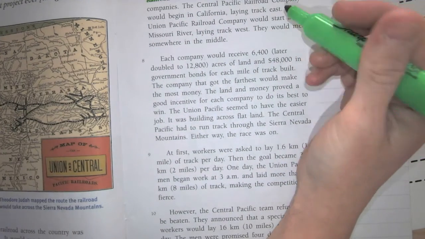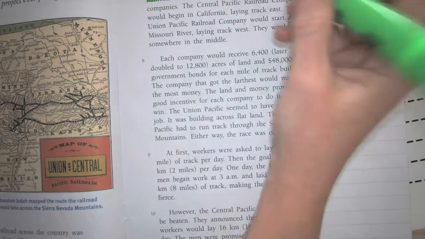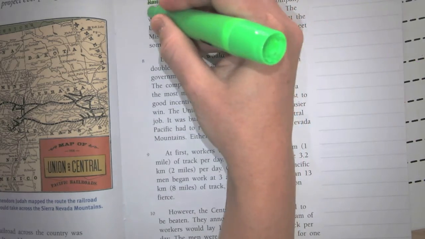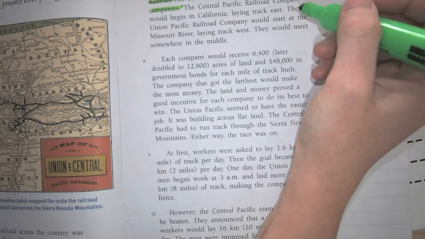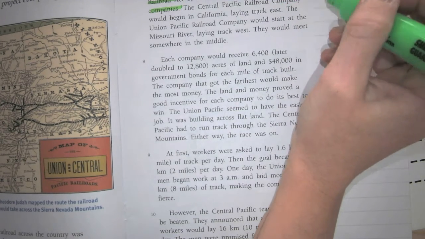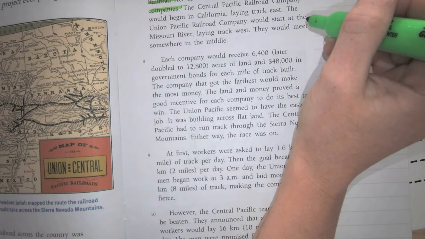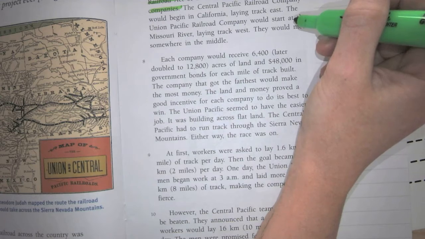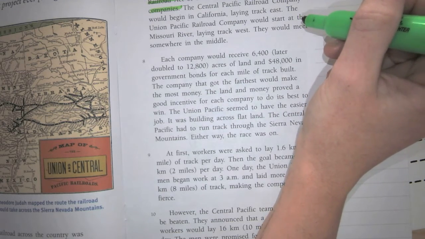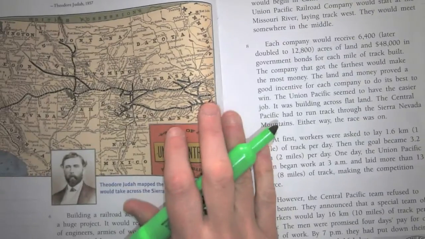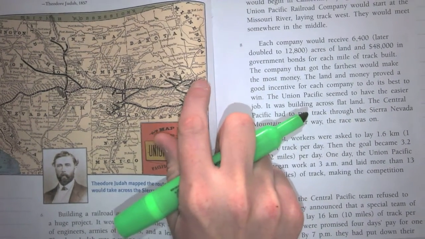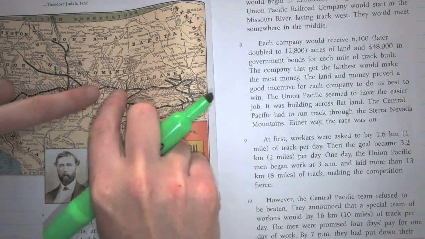This plan set up 2 railroad companies, and that's kind of important to me anyway. The Central Pacific Railroad Company would begin in California, laying track east. The Union Pacific Railroad Company would start at the Missouri River, laying track west, and they would meet somewhere in the middle. So one's starting here, one's starting over here, and they're building towards each other.